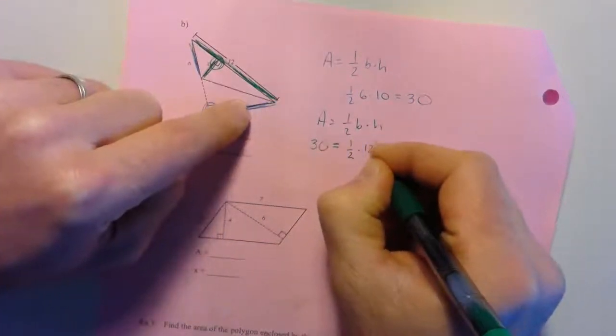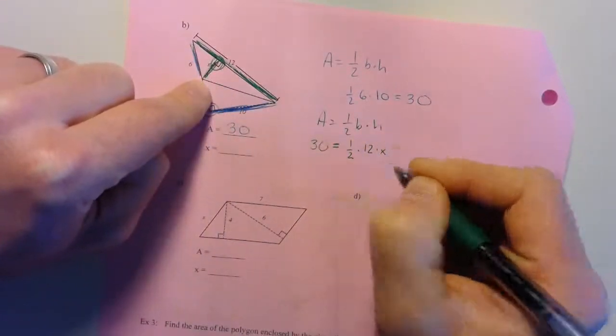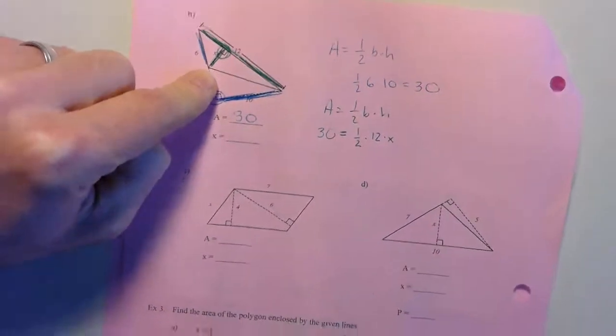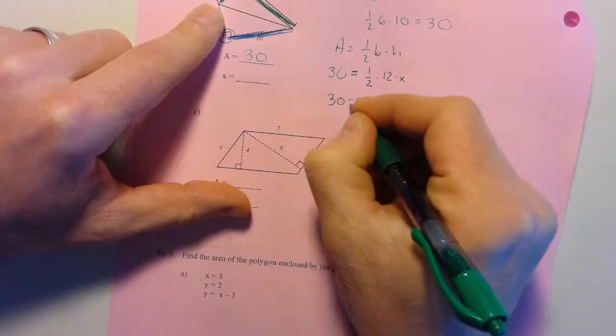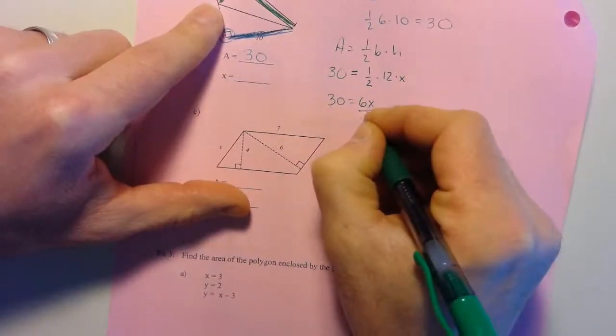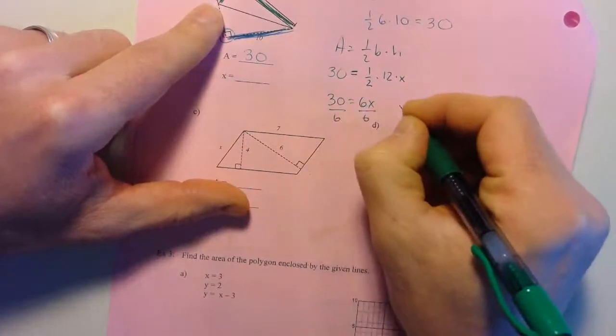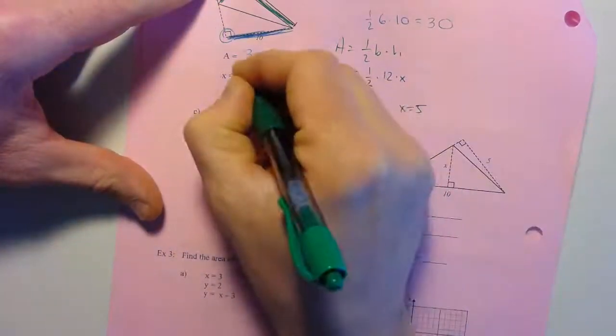Base is 12. Height is x. Let's simplify and solve for x. So I have 30 equals 6x. Divide by 6. x is 5.